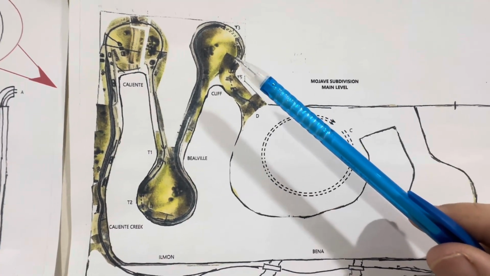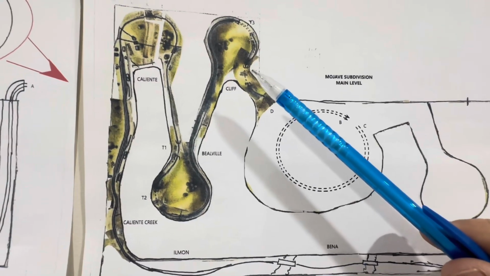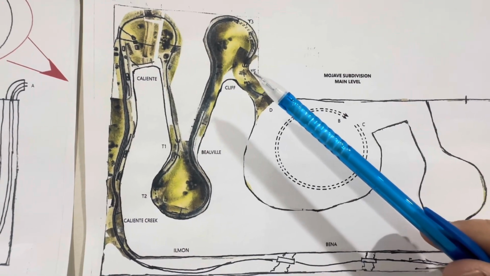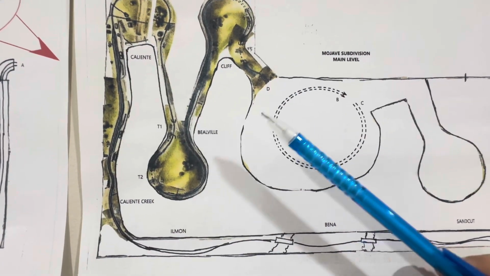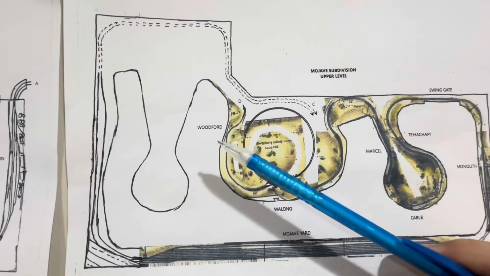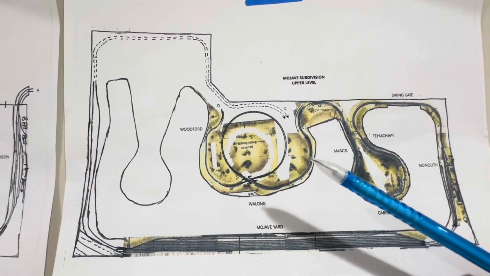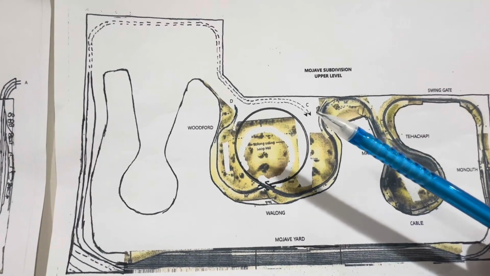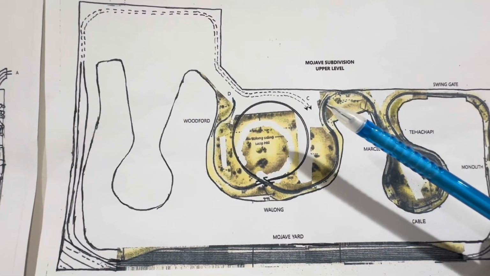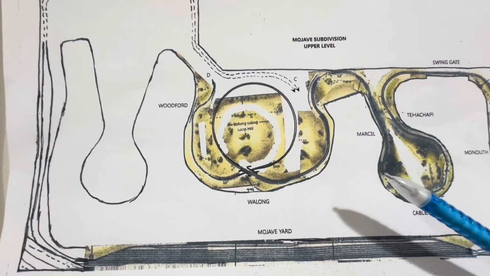Cliff. Got to condense it a little bit, obviously, for the purpose of the room. We'll have Cliff. Probably try to get 1, maybe 2 more tunnels in there. And then it comes into Woodford here. Woodford, you've got Walong, Tunnel 9, and the loop. Double track here. It's going to go through, there's Tunnel 10 here, where only one of the tracks will pass through. Marcel, which is double track.